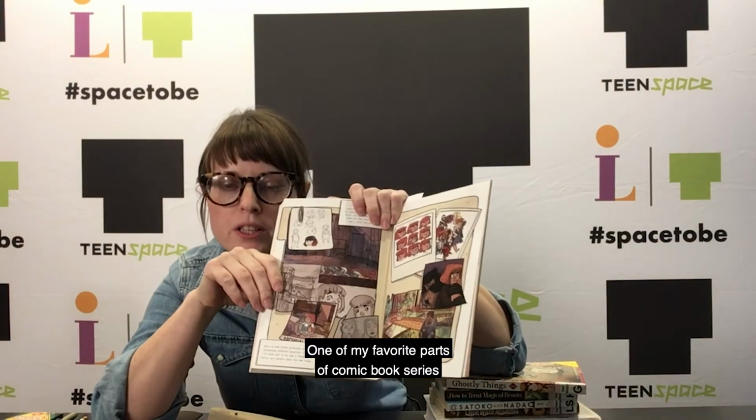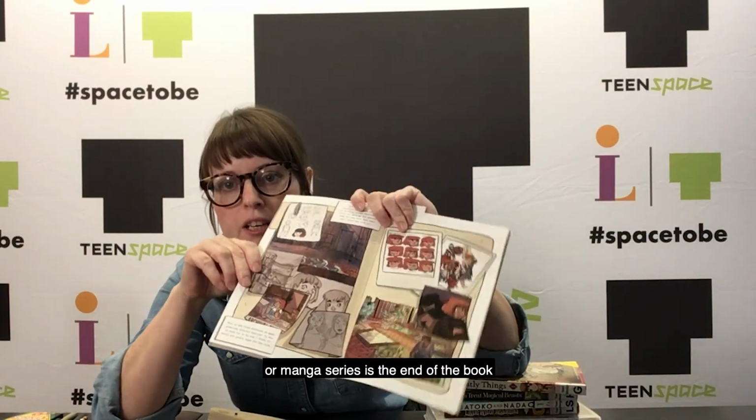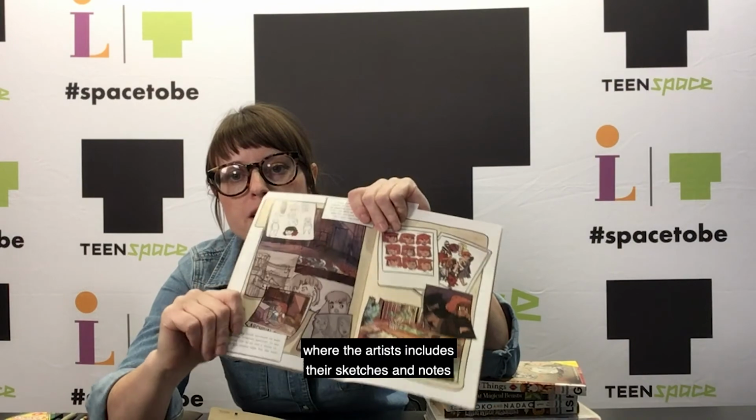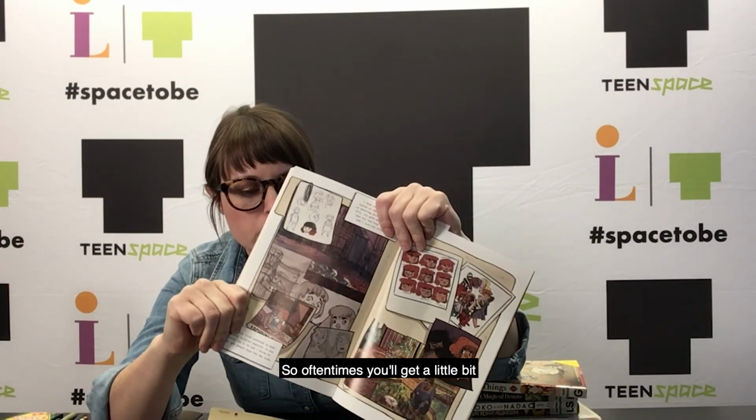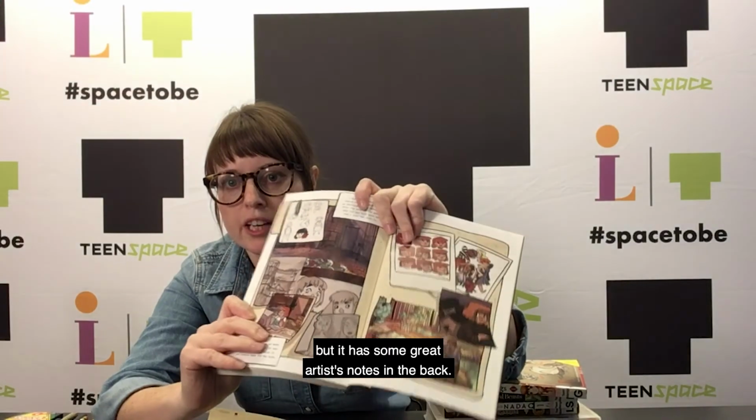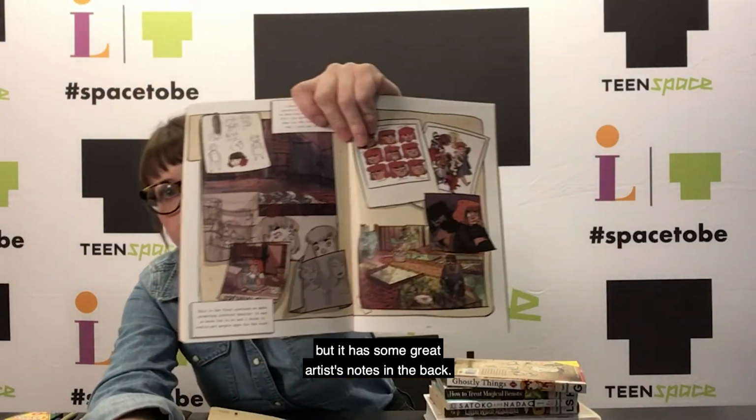One of my favorite parts of comic book series or manga series is the end of the book where the artist includes their sketches and notes for what inspired the story. So oftentimes you'll get a little bit of the behind the scenes action of what it took to develop a whole story. So this is not a manga series, but it has some great artist notes in the back.